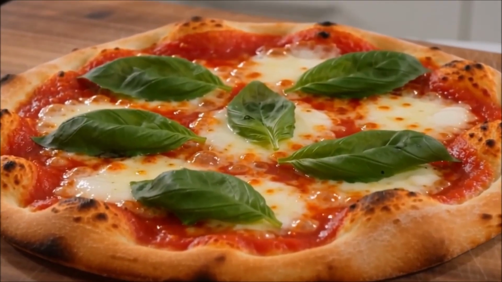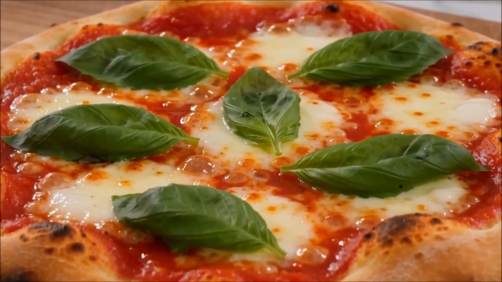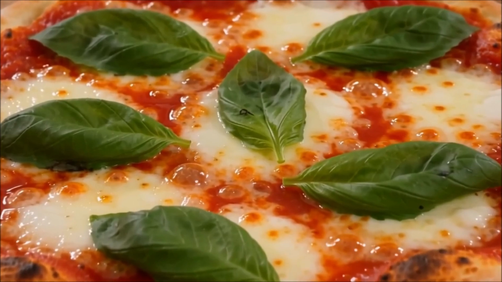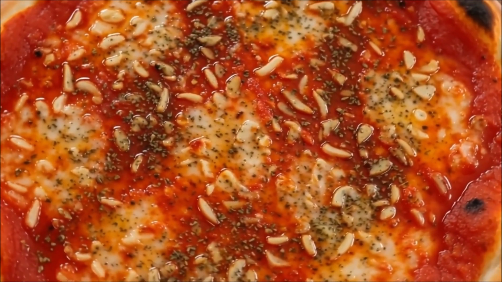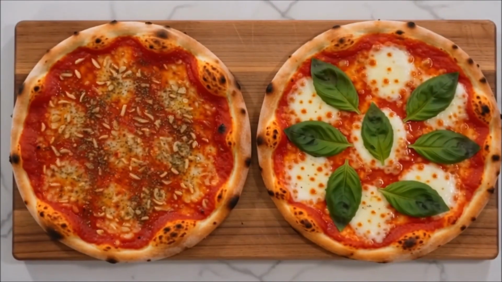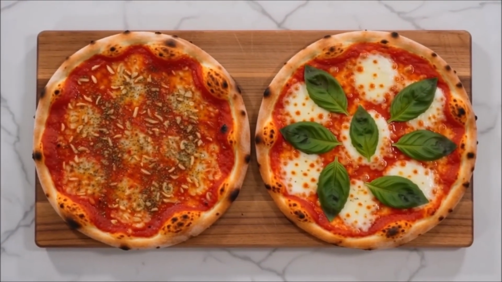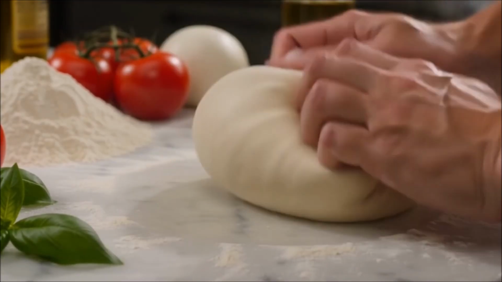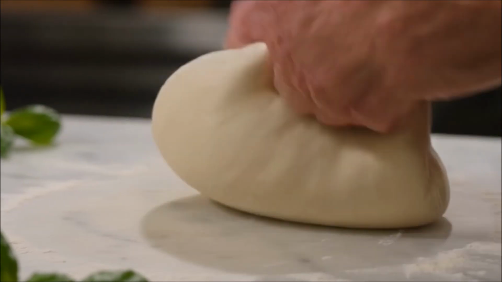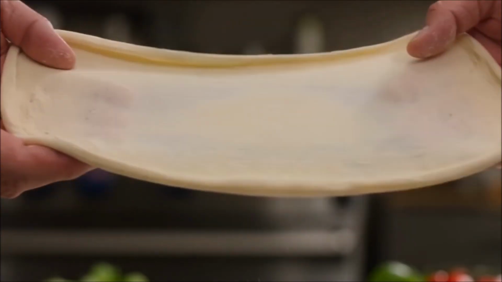Vegetarian pizza. No meat. Loaded with vegetables such as bell peppers, mushrooms, onions, and olives. Lighter and healthier option. Four cheese pizza. Typically includes mozzarella, parmesan, gorgonzola, and ricotta. Taste: extremely creamy and rich.